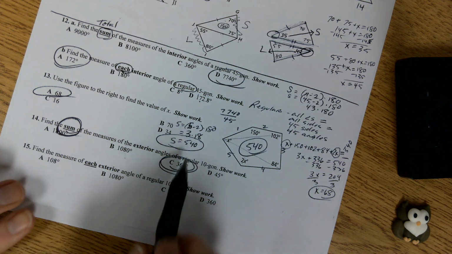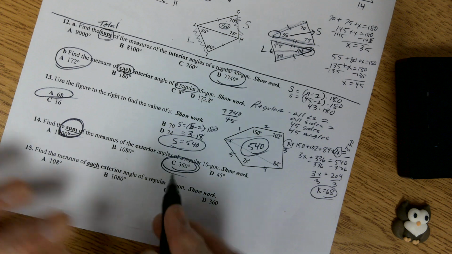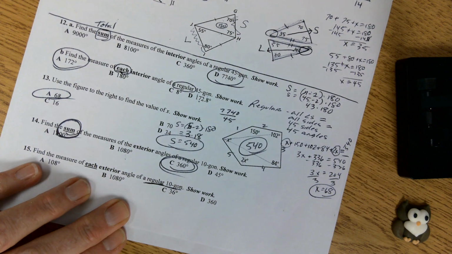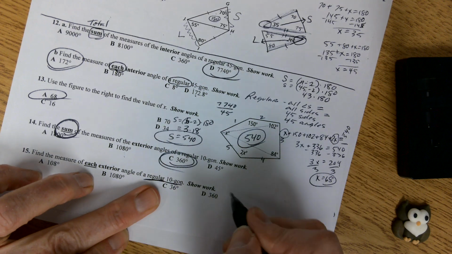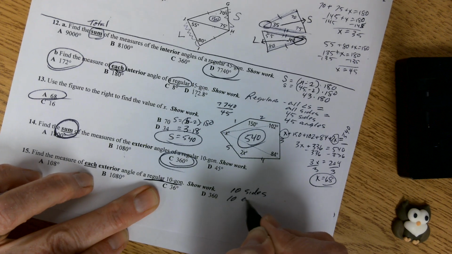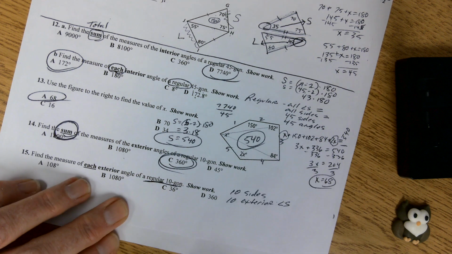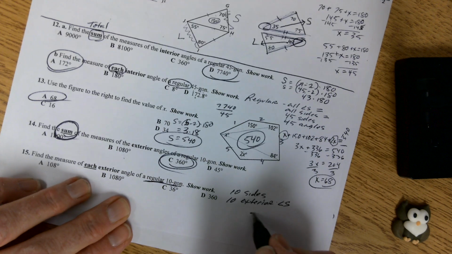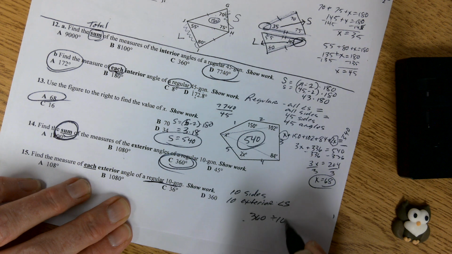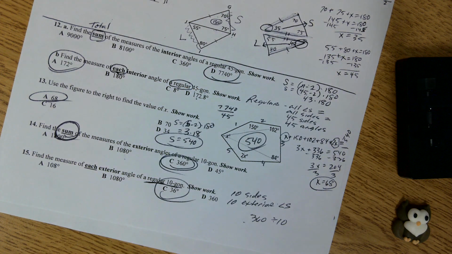Now, if the exteriors are 360, and if the figure is regular, which means all the sides are equal, all the angles are equal, I know there's 10 sides, which also means that there are 10 exterior angles. Okay? So 360 divided by 10, and that gives me 36. Each angle has to be 36.